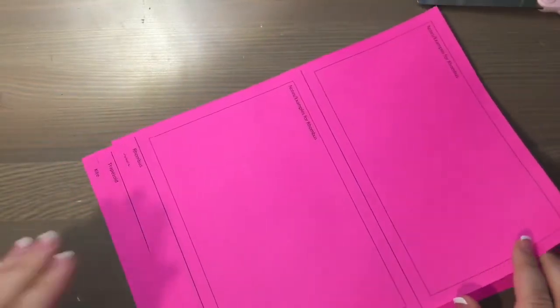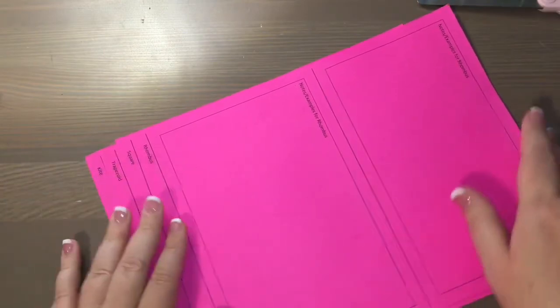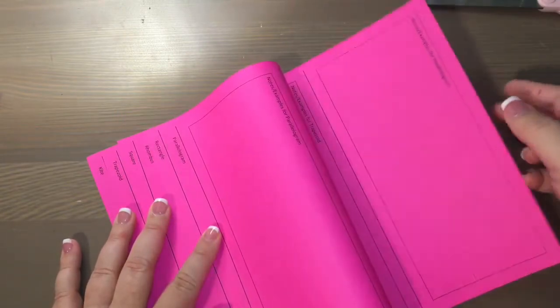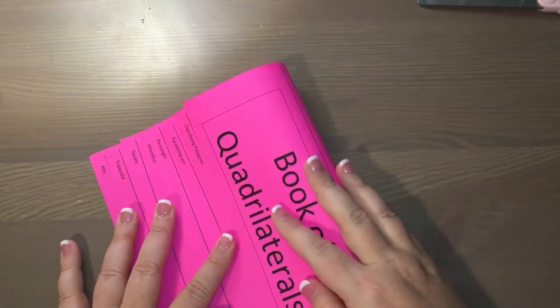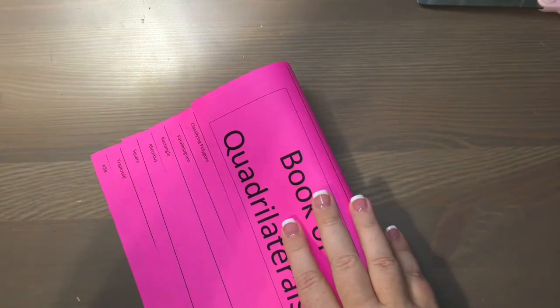So what we want to have is the kite, the trapezoid, the square, the rhombus, and then when we fold over, we should have rectangle, parallelogram, and then classifying polygons, and then our title. So go ahead and fold that all up and staple it, and then we should be ready to go.